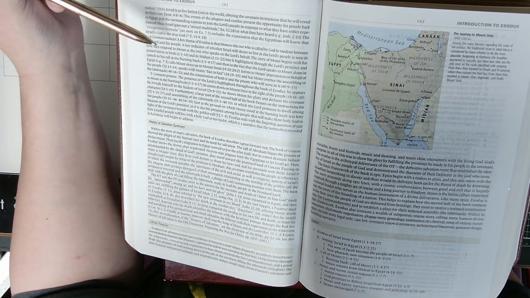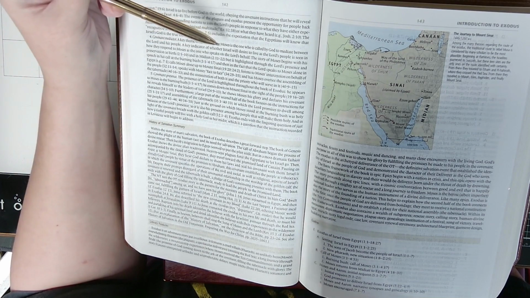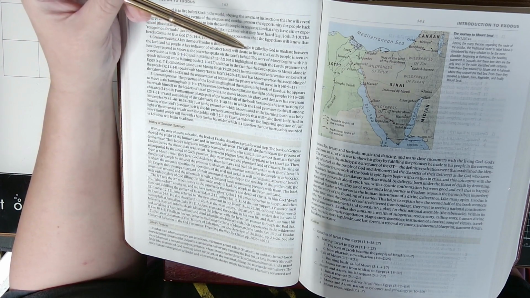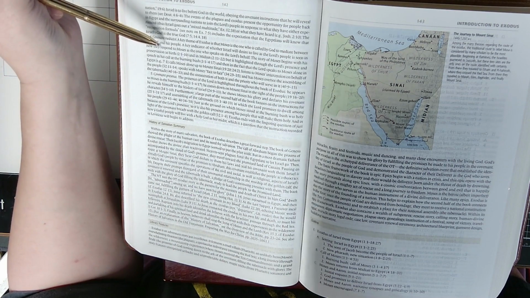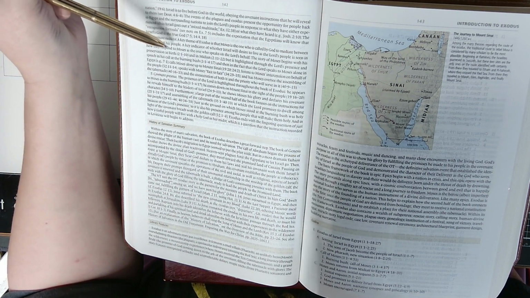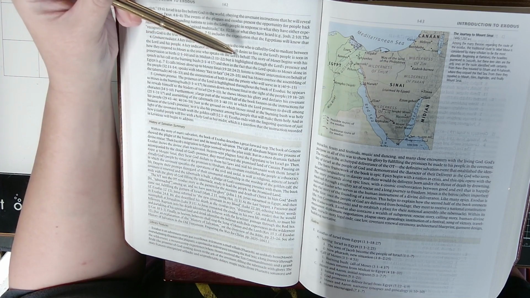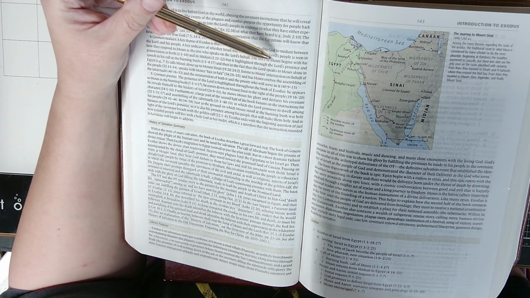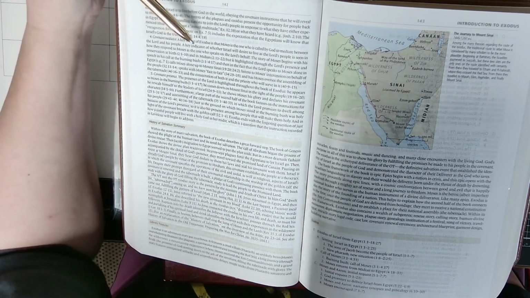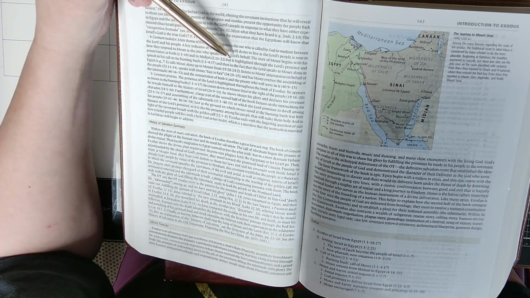4. Covenant mediator. A key theme of Exodus is that Moses is the one who is called by God to mediate between the Lord and His people. A key indicator of whether Israel will desire to live as the Lord's people is seen in how they respond to Moses as the one who speaks on the Lord's behalf.